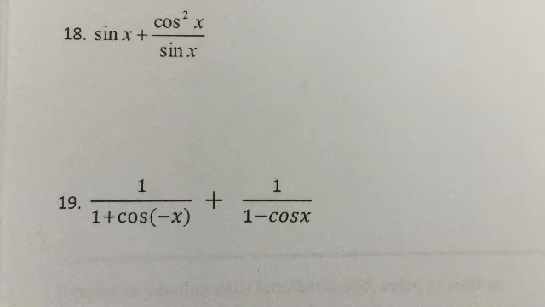Okay, so when I look at 18, I've got sine of x plus cosine squared of x over sine of x. Normally the first thing I would want to do is move sine of x to the numerator. But if I did that, let's think through what would happen. Sine up top would become cosecant. Well, do I know anything about cosines and cosecants? No, that's not going to do me any good. So my first instinct here was wrong. It doesn't make any sense for what it's going to do in the end.